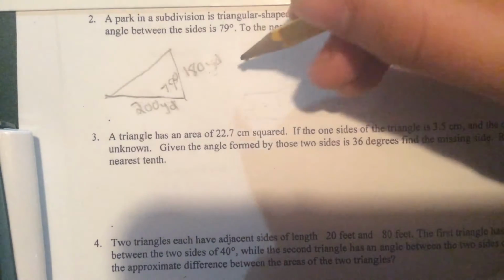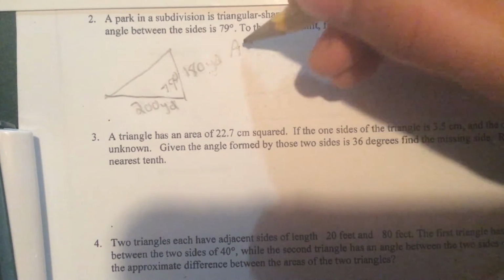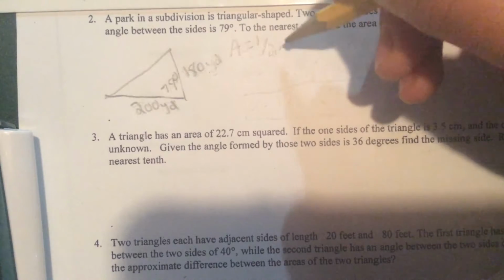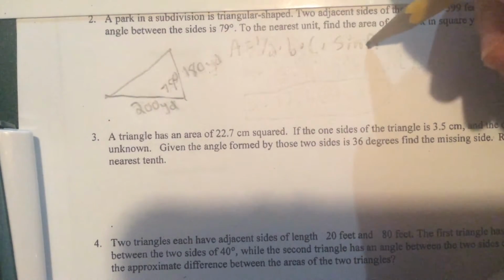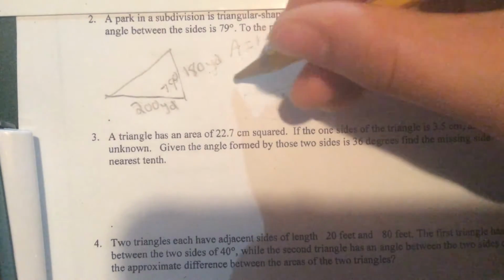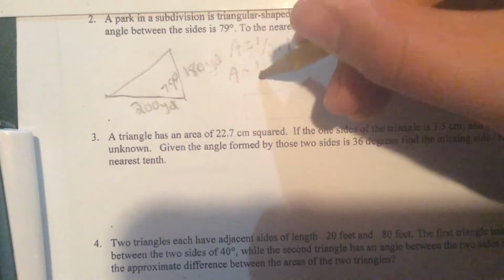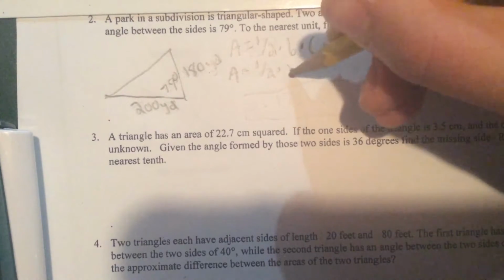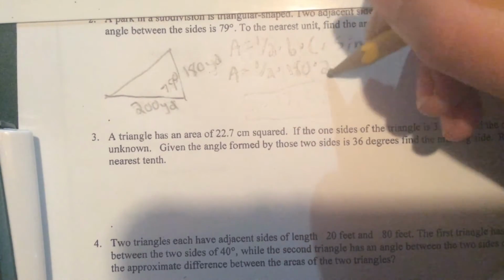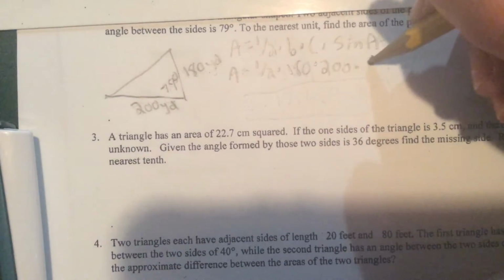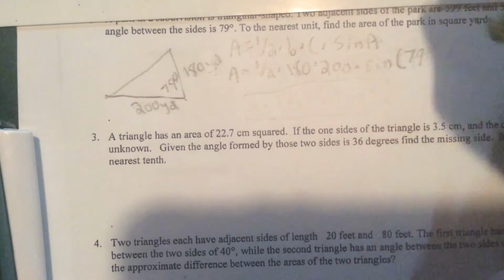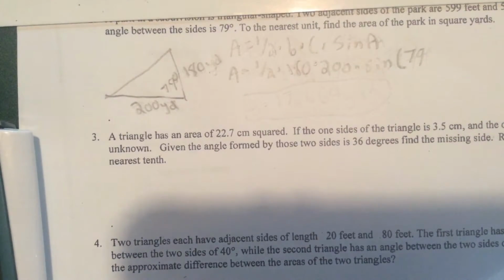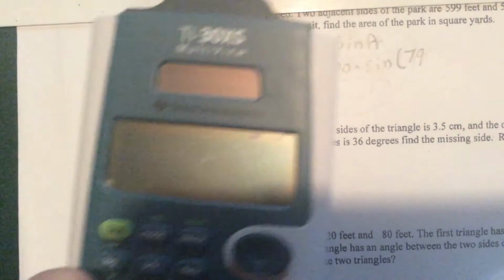Now to do this, you would solve by doing the area equals 1/2 times B times C times the sine of A, which really just means the area equals 1/2 times the side, so 180, times the other side, so 200, times the sine of the angle in between, which would be 79 for this problem. You don't have to put the degree sign. Now we're going to put that into our calculator.